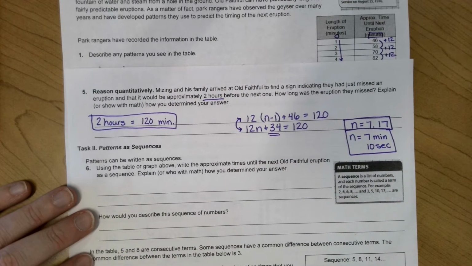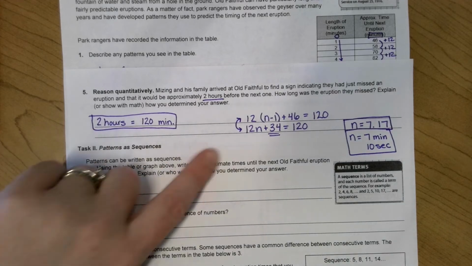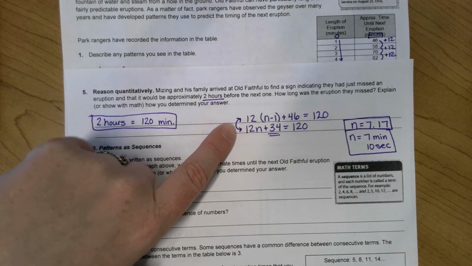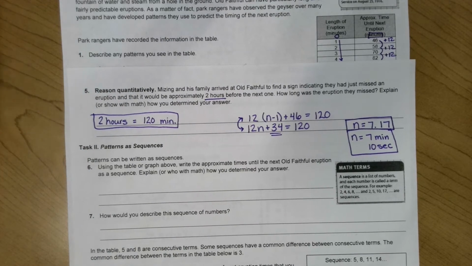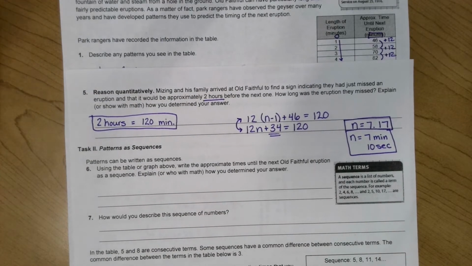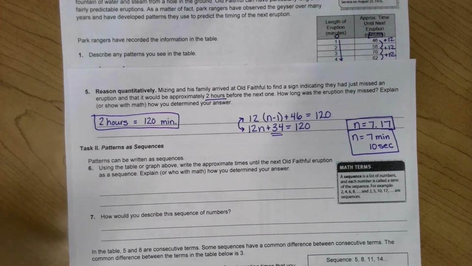It says explain or show with math how you determined your answer. So I should see more work than this on yours. Remember, I'm not giving you everything because I don't want you to just sit and copy. I want you to think about it and struggle with the math a little bit. It's okay if you struggle. There's something called productive struggle, and when you are actually struggling with the math and it's making you think and kind of making your brain hurt, it means you're actually learning it. So struggle is a good thing here.